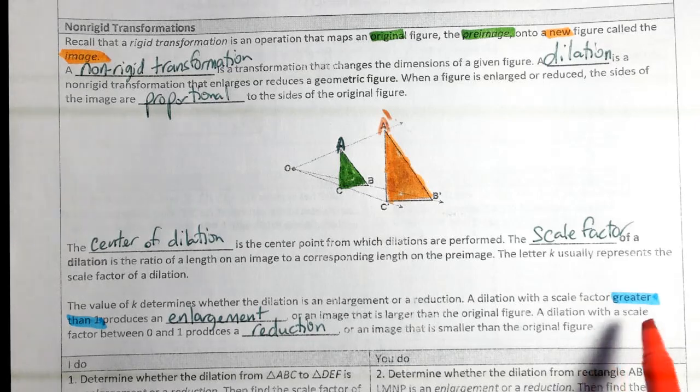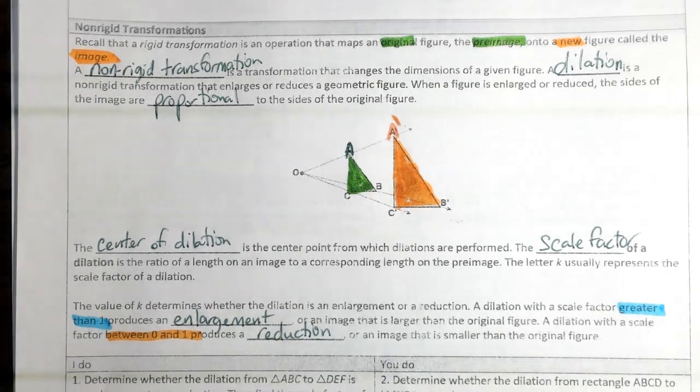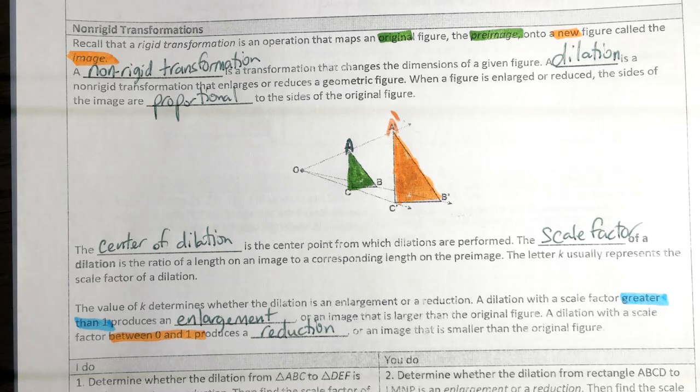All right, and a dilation with a scale factor between 0 and 1 produces a reduction, or an image that is smaller than its original figure. So if it's greater than 1, it's an enlargement. If it's between 0 and 1, it's a reduction. Obviously, numbers between 0 and 1 are either going to be fractions or decimals.